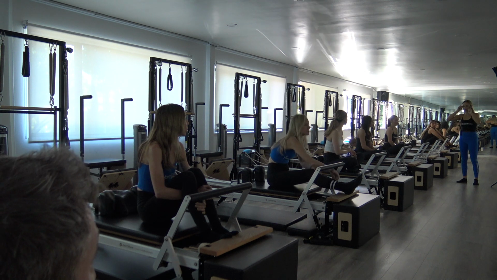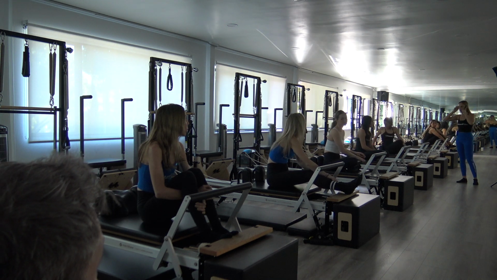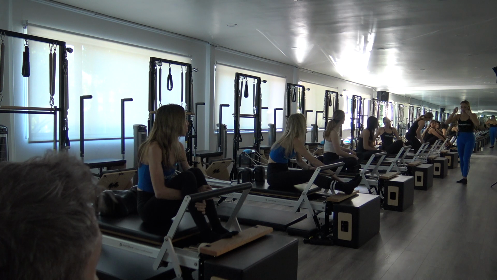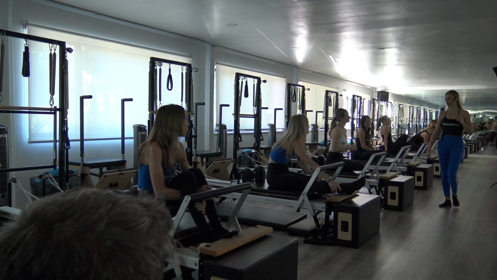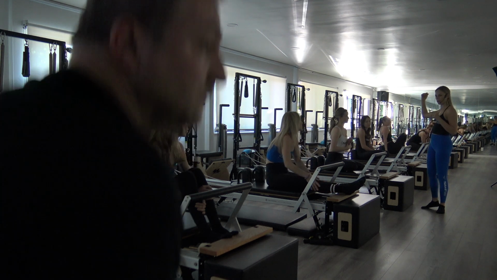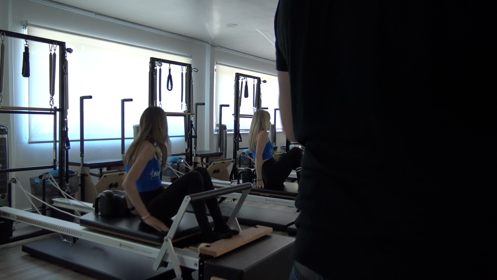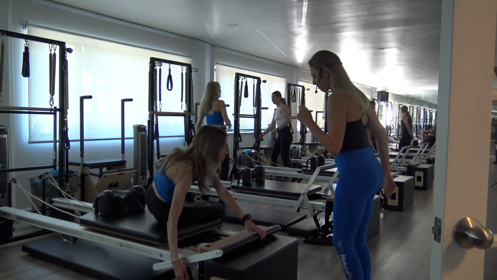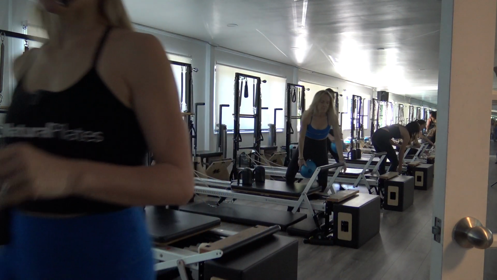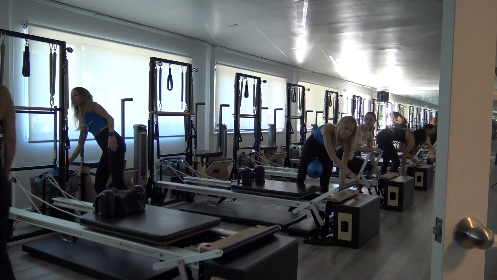Okay, we are going to get started today with just the regular crunches, which will target the spine flexors. So we are going to face the back way. I'm going to grab the ball. We're also going to put the foot bars all the way flat. I'm going to give you some music so it's a little bit more fun.